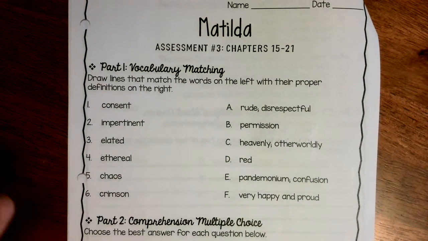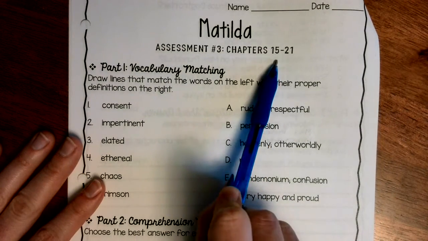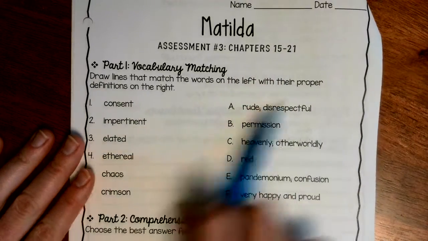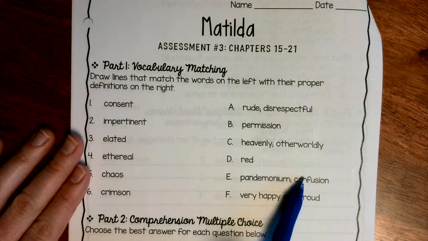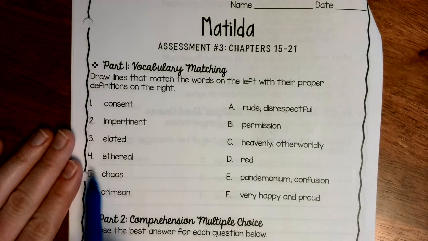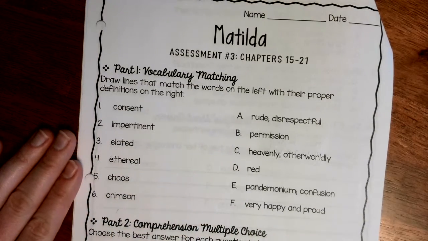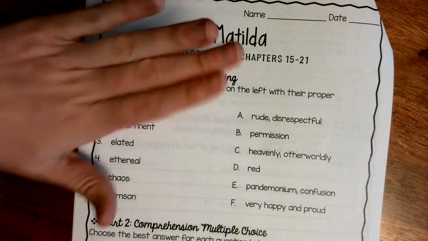Okie dokie. And our last assessment is for the rest of the book, 15 to 21, the most recent stuff we've read. Once again, you don't need to be doing these unless you want to try it, because a couple of these, Consent, Chaos, and Crimson, were the ones that we just did. So maybe you want to try those. Give them a little try. But like I said, it's not mandatory.